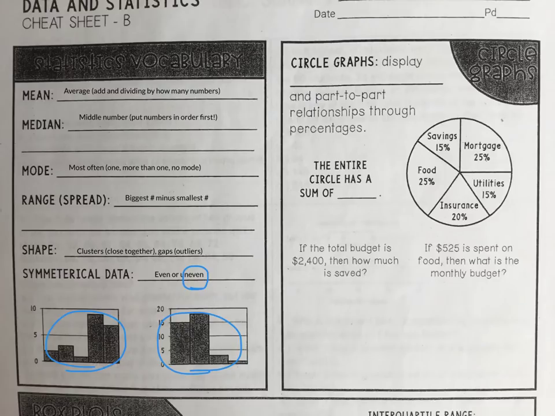Go over to the circle graphs. Circle graphs display a part-to-whole relationship. They can also sometimes display part-to-part, so we're going to see an example of that in just a sec.